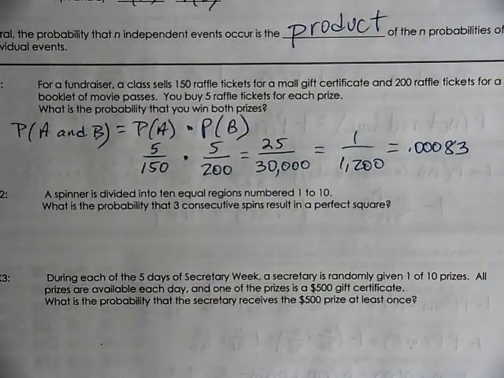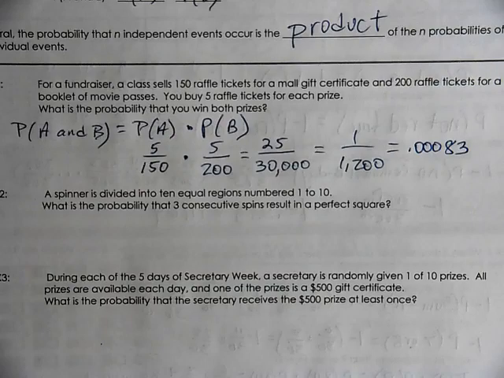If you have 2 true and false questions that you have to guess at, it's 1 out of 2 chances you get it right, times 1 out of 2 chances. You have a 1 out of 4 chance, 0.25, of guessing 2 true and false questions correctly.